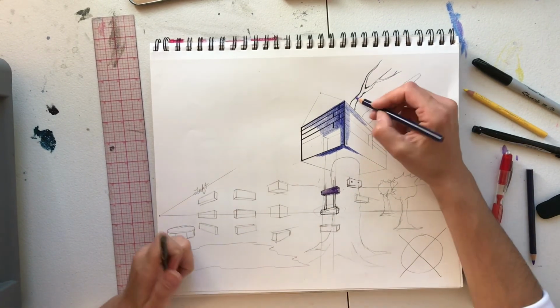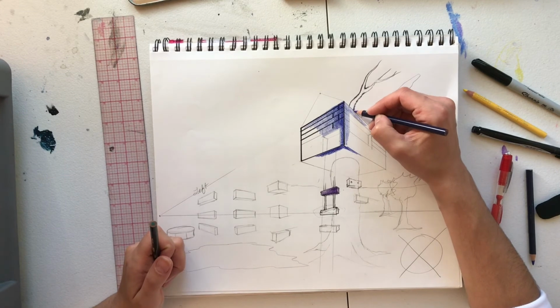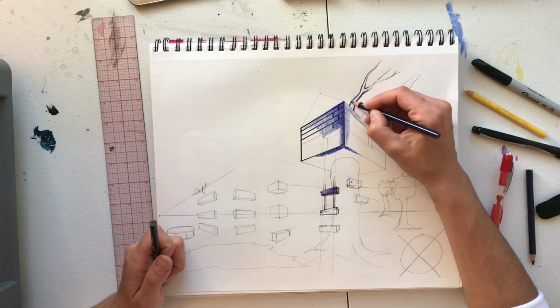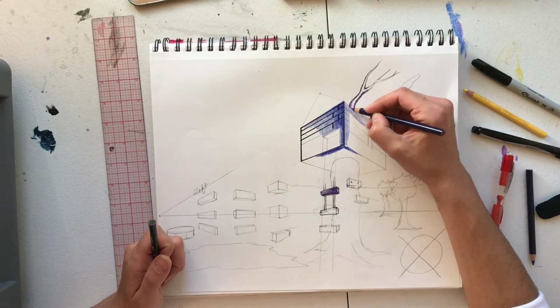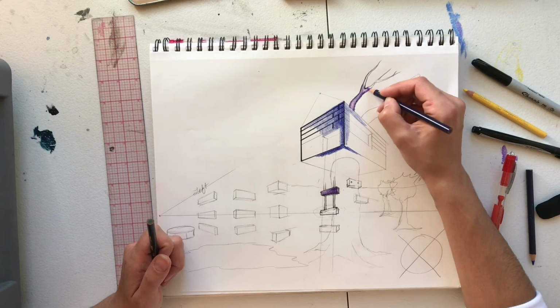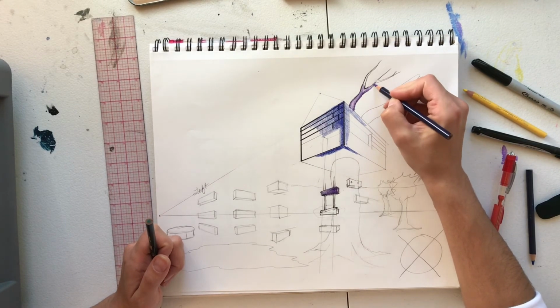When you're coloring tree branches, they are like a cylinder type object, so make sure that your tree branches are a little bit darker on the edges, lighter at the center, because usually the center area that's closer to you is the area that's getting the most light.